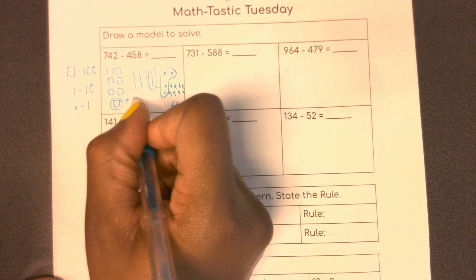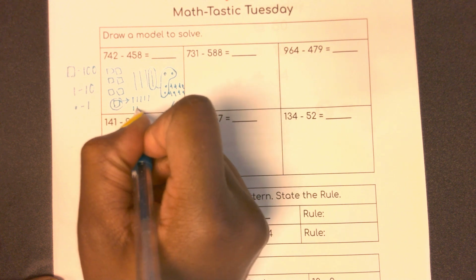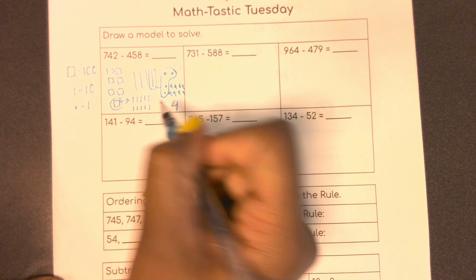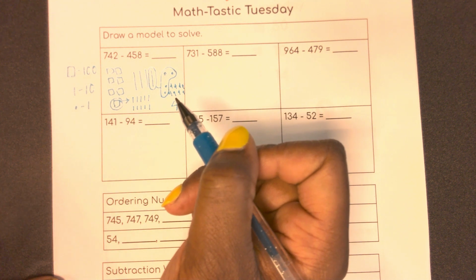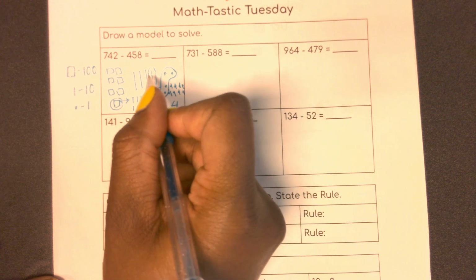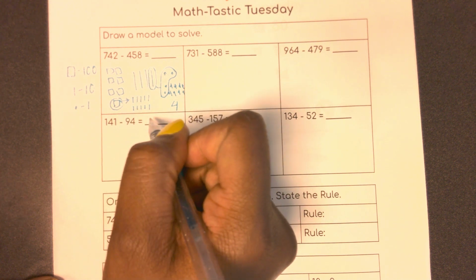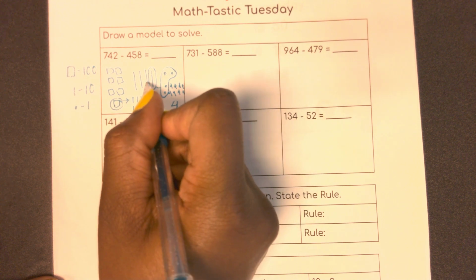So I'm going to do 10, 20, 30, 40, 50, 60, 70, 80, 90, 100. Those are my 10 tens. Guess what? I can now take away 5 because all together I have 13 tens here.